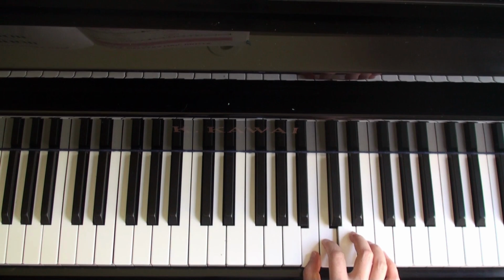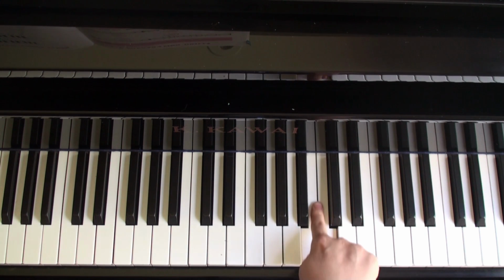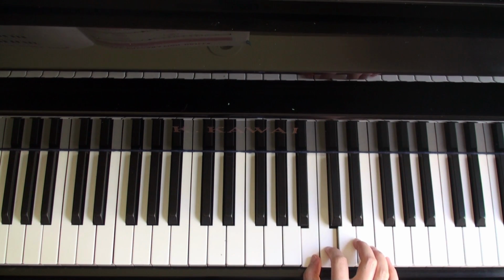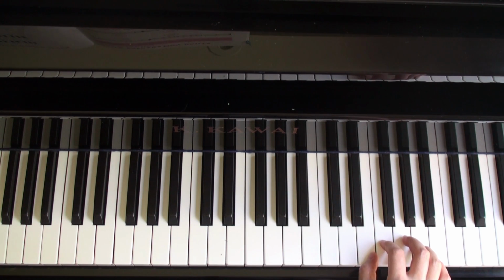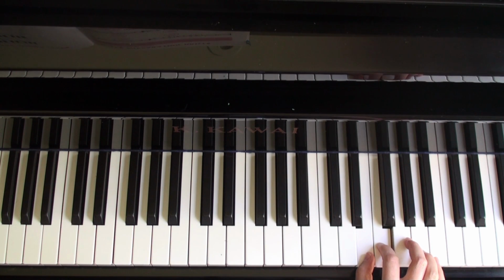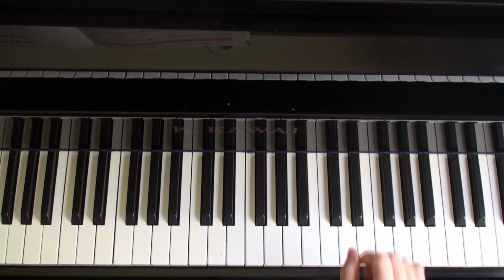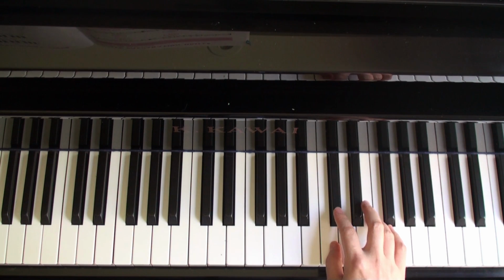Now, from B to C, this is also a second, but this is called a half step or a minor second. There is nothing in between these 2 keys. That is a half step. Okay? And here between E and F, that's also a half step. There's nothing in between them. E to F.